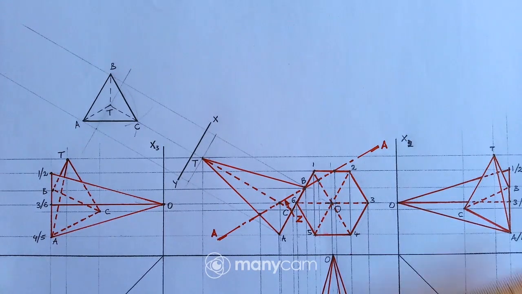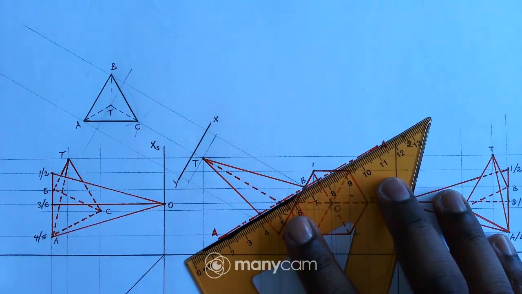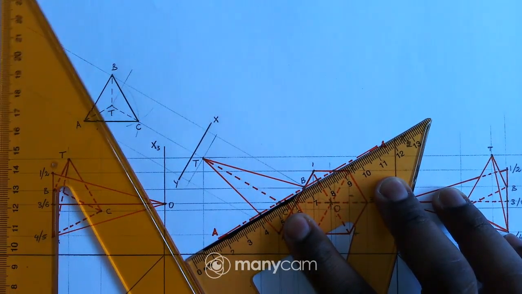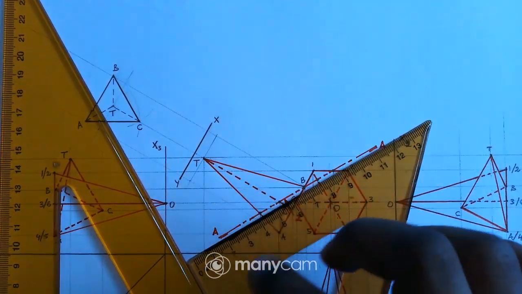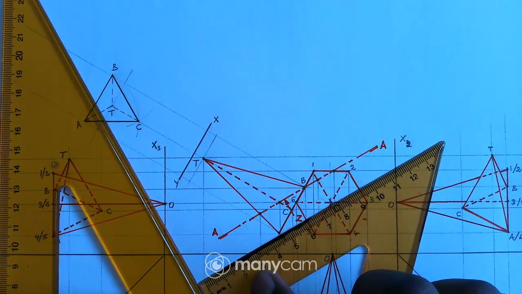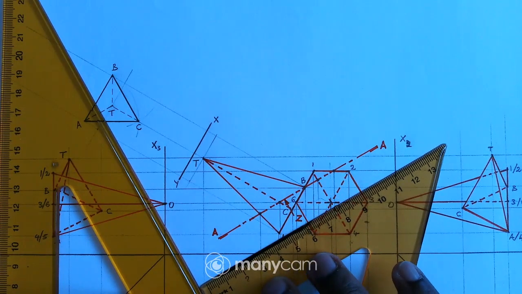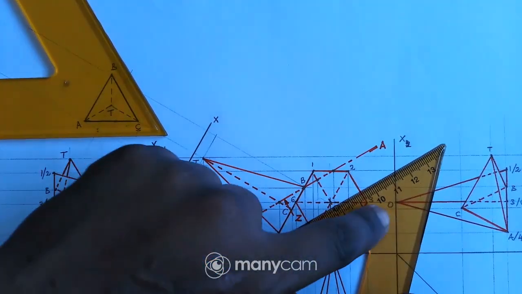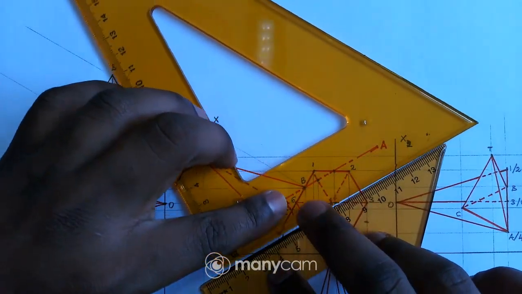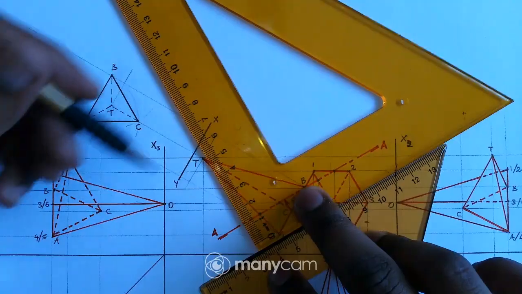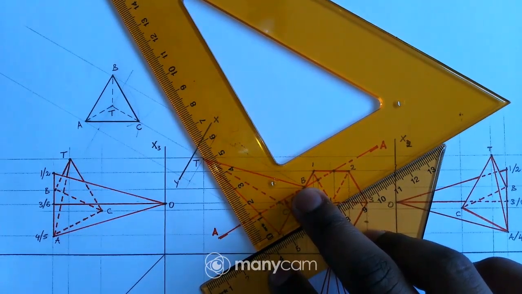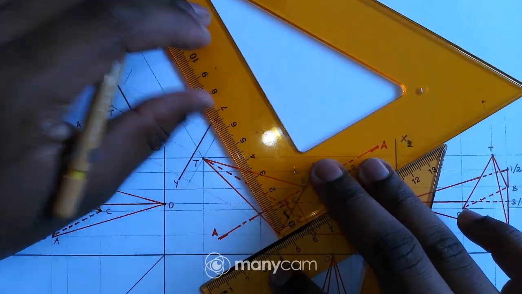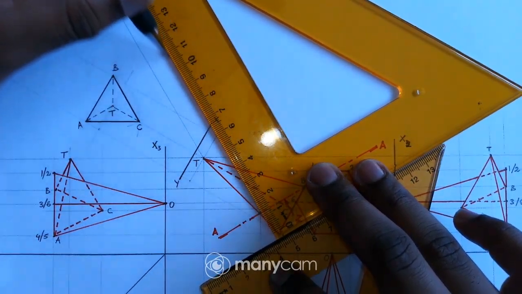Okay, so now I'll just put my set square there on the cutting plane, and then I'll put this one here, and then I'll just move this one a little bit down, because remember I have to project all the points of the pyramid there. Then I hold the set square in place, and then I put this one here. I'll just slide this one, right? So I'll start with point T there. This point on the cutting plane.